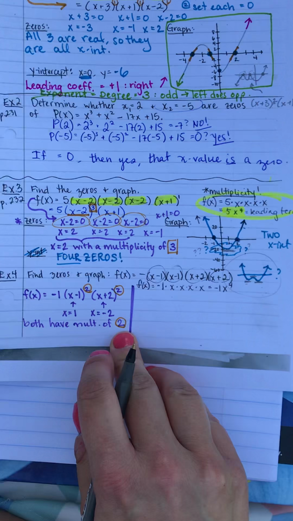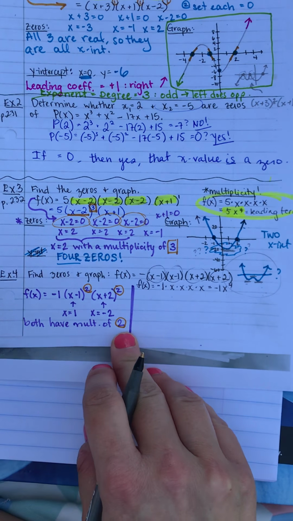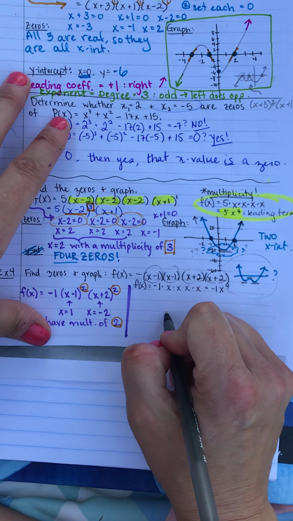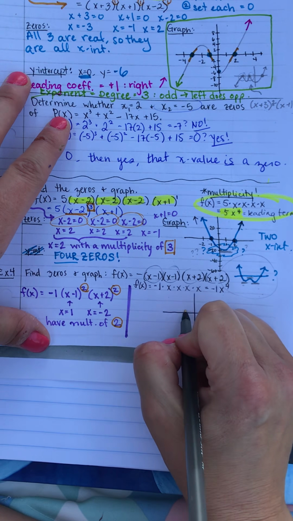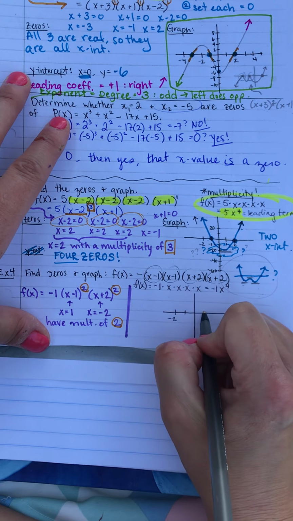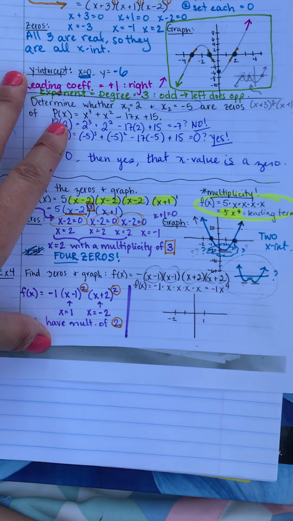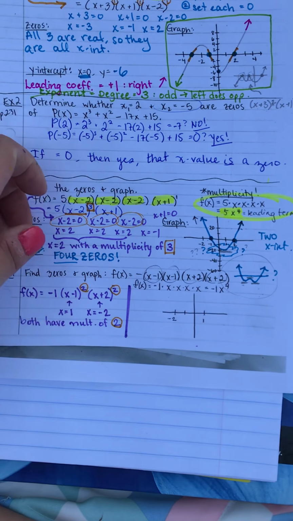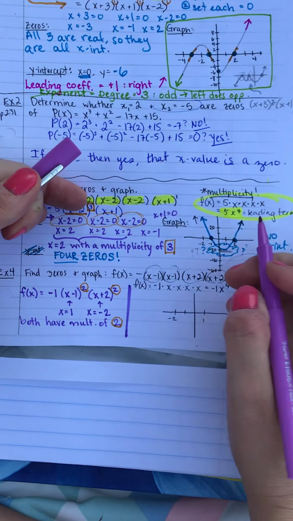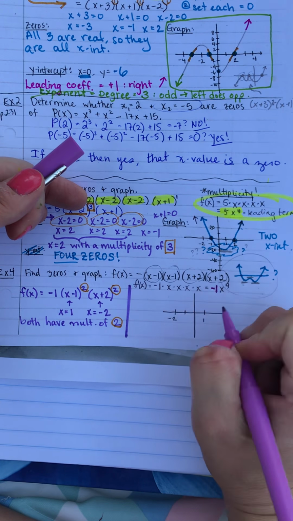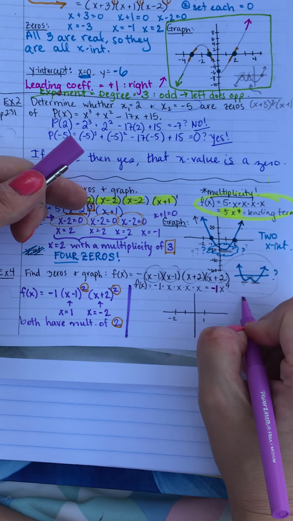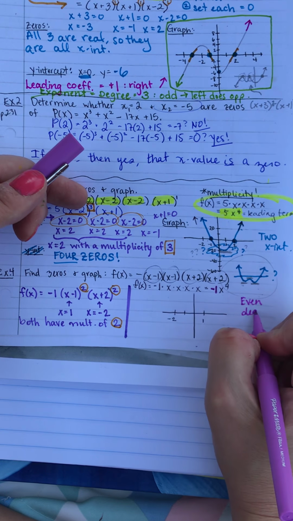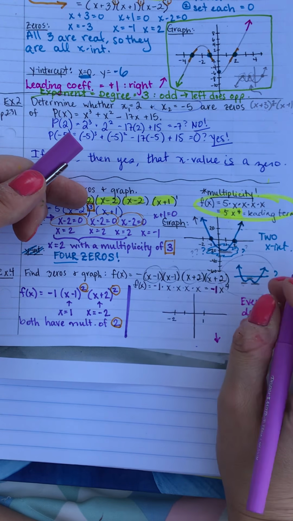So now I'm going to go ahead and draw negative 2, 1, 2, positive 1. There we go. So that's all that I need on that. I'm going to go ahead and do my end behavior. Since it's a negative 1, I know my right side is going to go down. Since it's an even degree, it says both sides do the same.